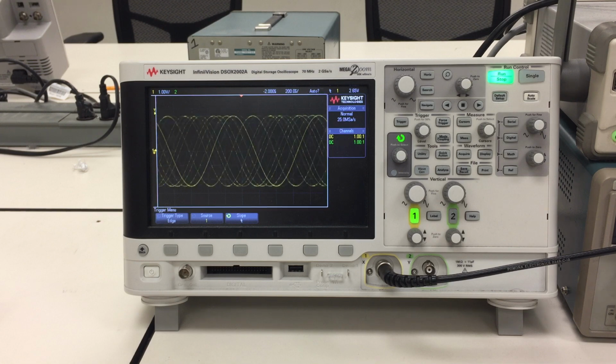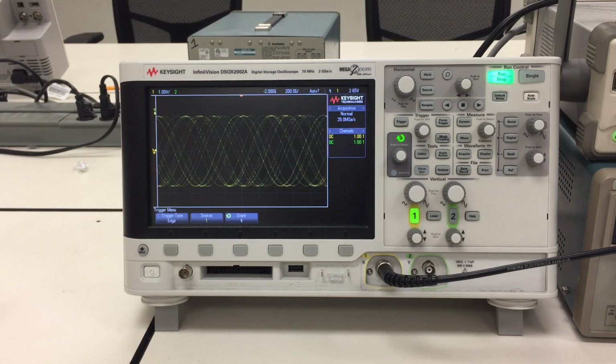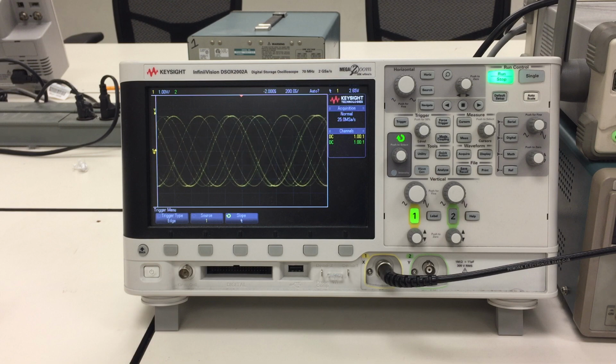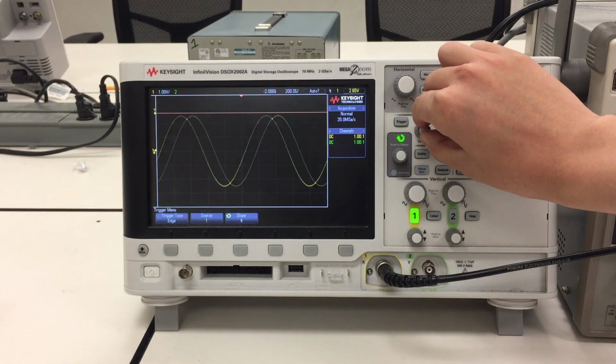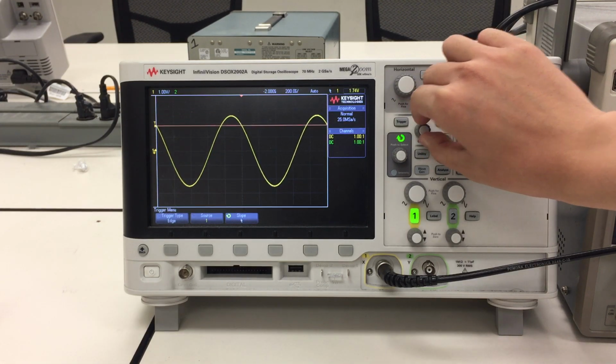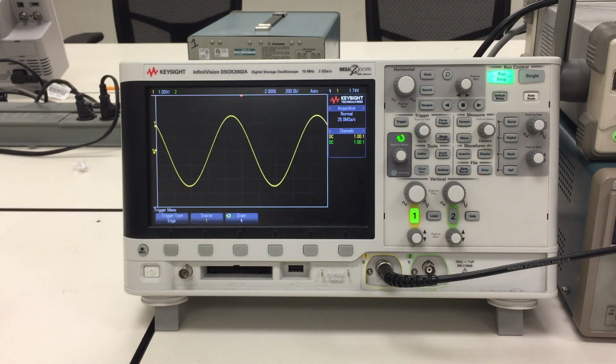We cannot make any stable measurement from it. So this is a messed up case. So if I play around with the trigger level and place the trigger level in one of the quote-unquote legit positions, we can see that the signal is very stable on the oscilloscope screen.